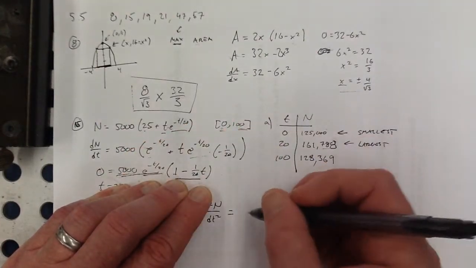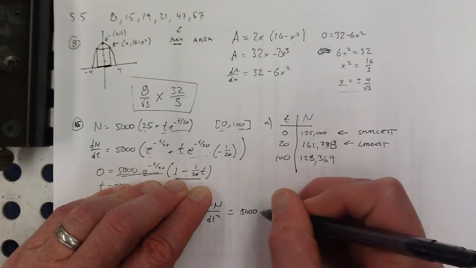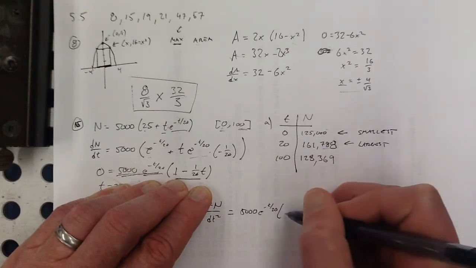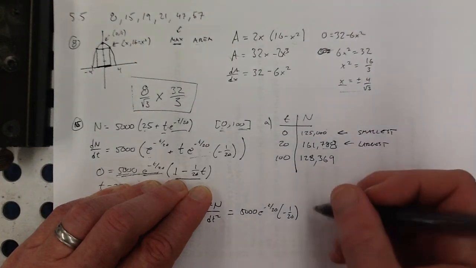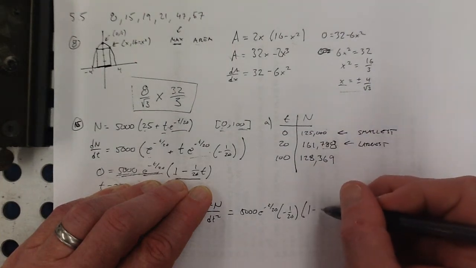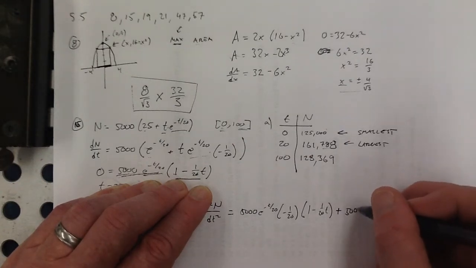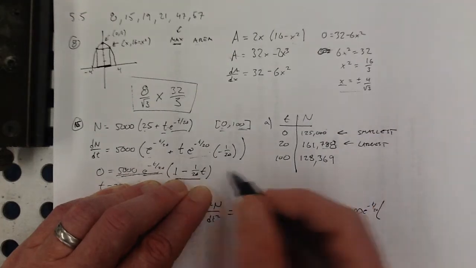So the derivative of the first is 5,000 e to the negative t over 20 times the derivative of that, which is -1/20th, times the second, plus the first, times the derivative of the second.